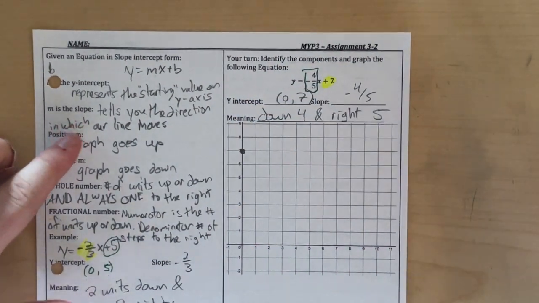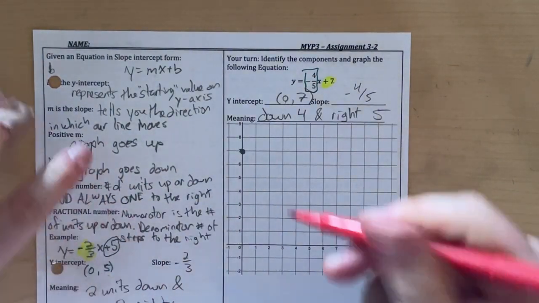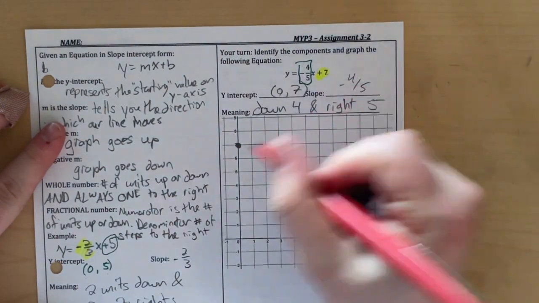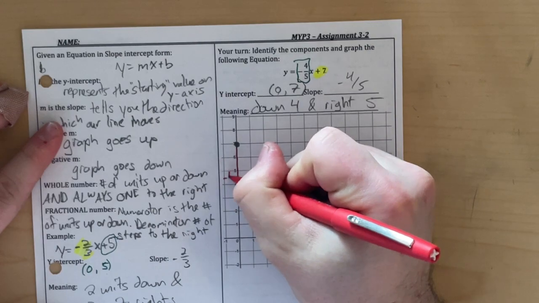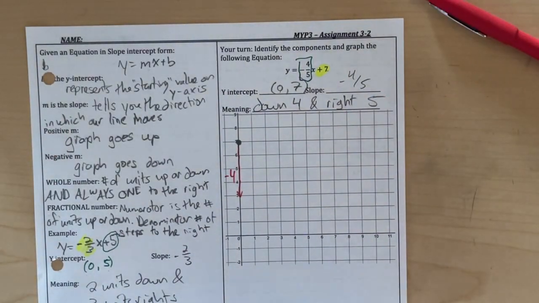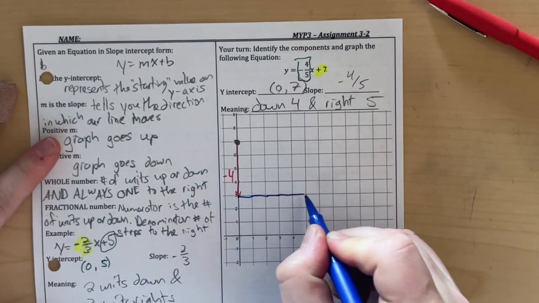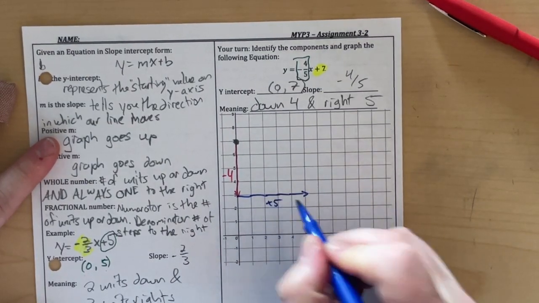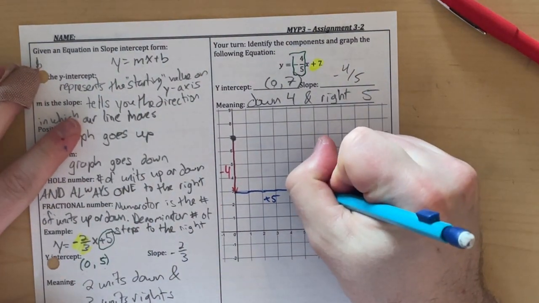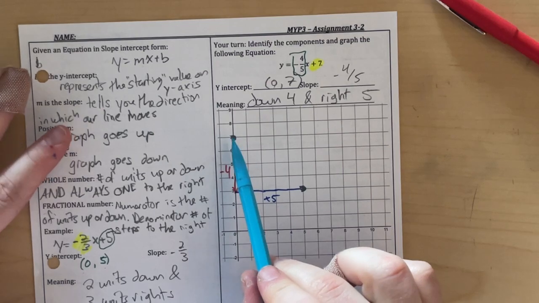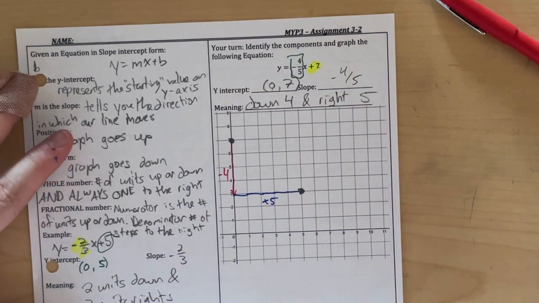And then we can say, all right, we have to move 4 steps down. So I'm going to go 4 steps down. So go 1, 2, 3, 4. So -4, and I can say I go 5 steps to the right. So I go 1, 2, 3, 4, 5 steps to the right. So +5, and that means I'm going to have another ordered pair at this point. So again, make sure you have a change in the y, and you have to have a change in x to get your next ordered pair.